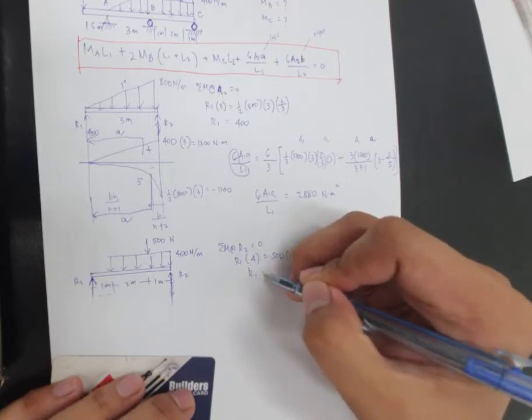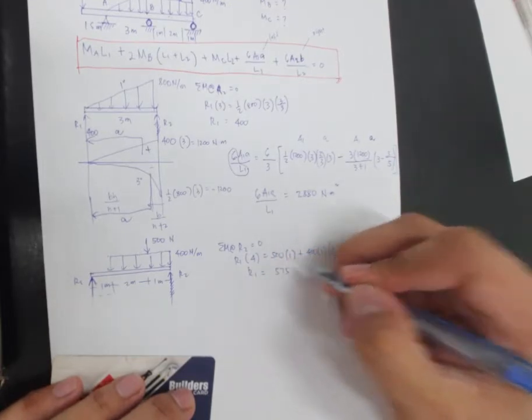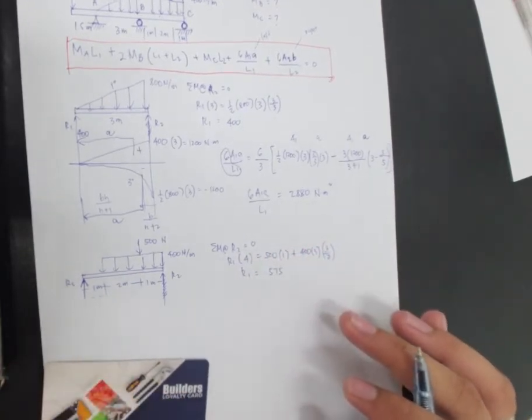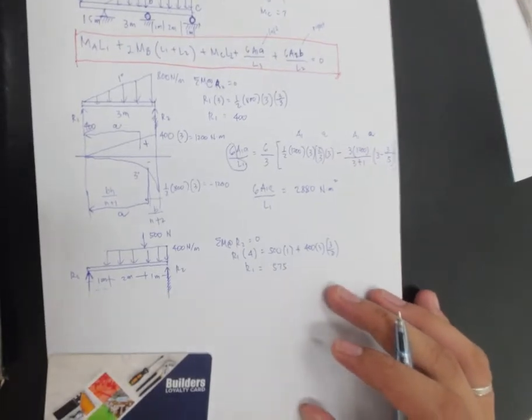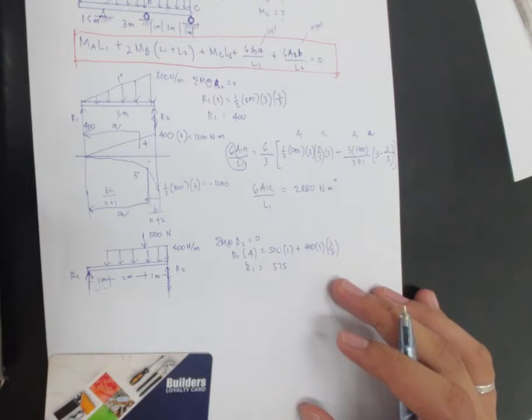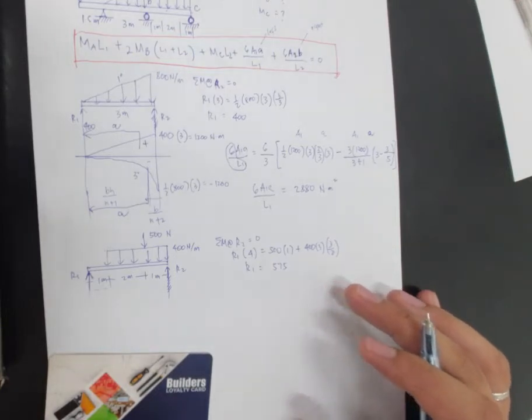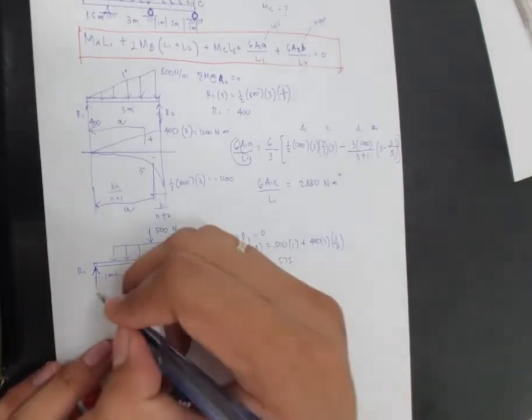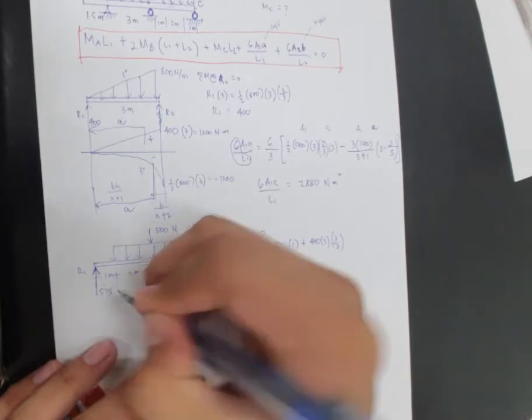So R1 is 575. Okay. Gamit yapon mo kalkyo ninyo. Okay. So na kay R1 nga 575.